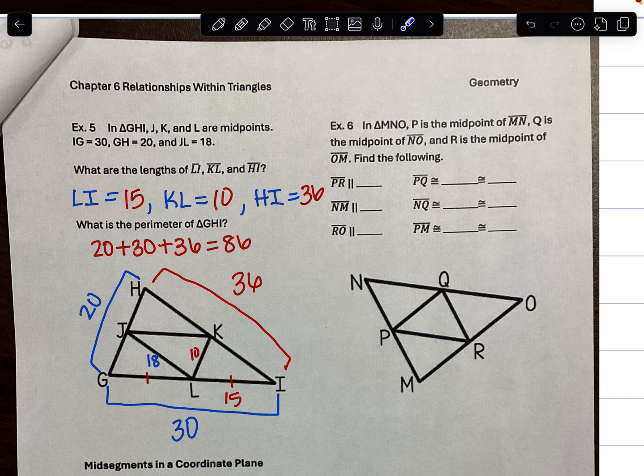Nope. So right here, I know sometimes this is confusing when you have all these different lines drawn in the middle, okay? But if I'm trying to find this length of HI, remember JL is parallel to it, okay? So if JL is 18, I double it to find the longer side. Same way that we found KL here was 10, right? We had the longer side of 20, so then we take half to find the shorter side. Okay?